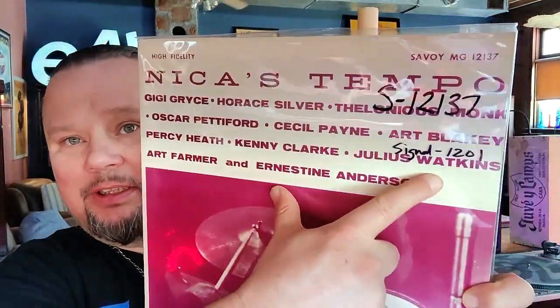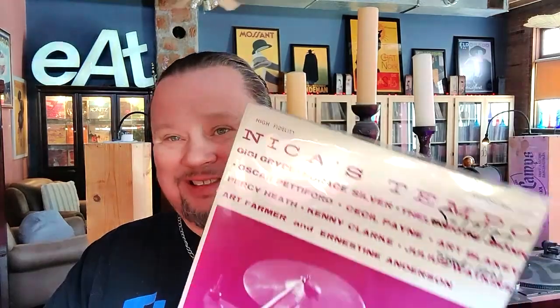So these are the first two, but they weren't the first two that Savoy reissued. That's 12-145 and 12-146. We'll soon see that. What they did issue first, I believe, was this one. It's 12-01 in the Signal series, as you can see right there. But in the Savoy series, it's 12-137. And again, it's Nica's Tempo with Gigi Grice, Horace Silver, Thelonious Monk on part of this, Art Blakey, Cecil Payne, Oscar Pettiford, Percy Heath, Julius Watkins, Kenny Clarke, Art Farmer, and Ernestine Anderson.